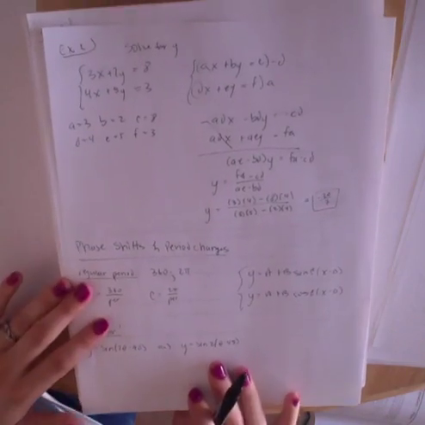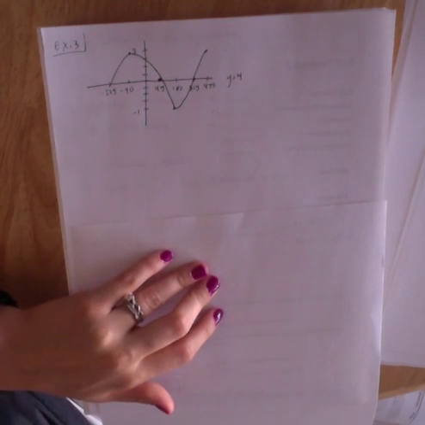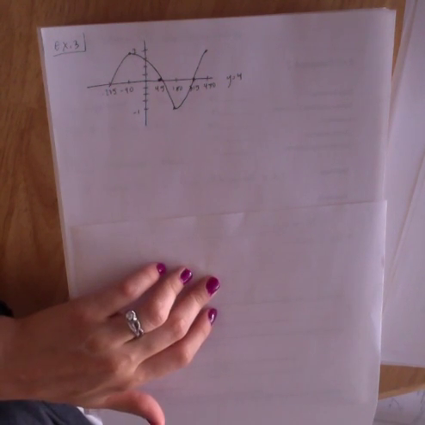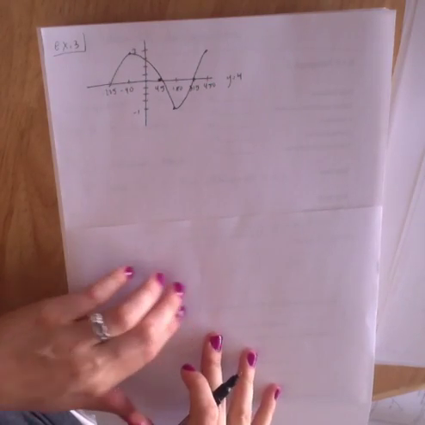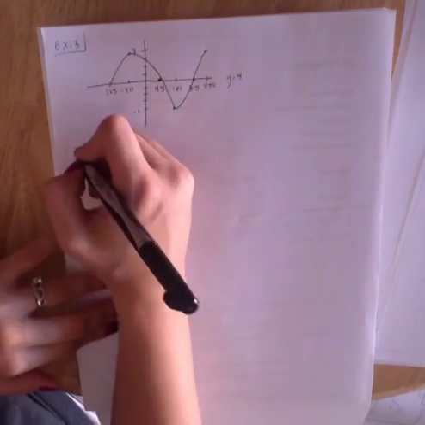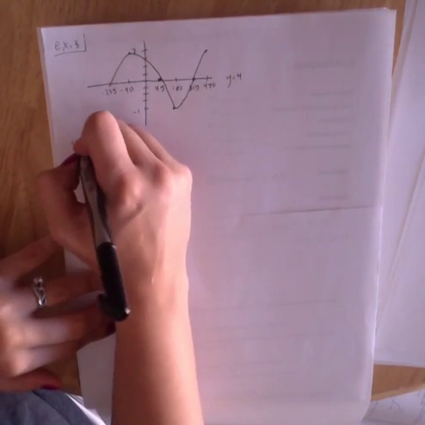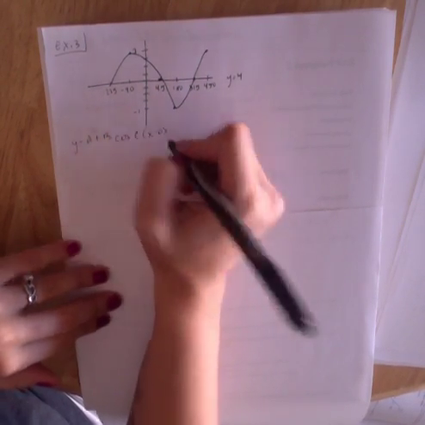With all of that, let's do some examples. For this first example, I am going to write both sine and cosine. Let's do cosine first: y equals a plus b cosine of c times x minus d.